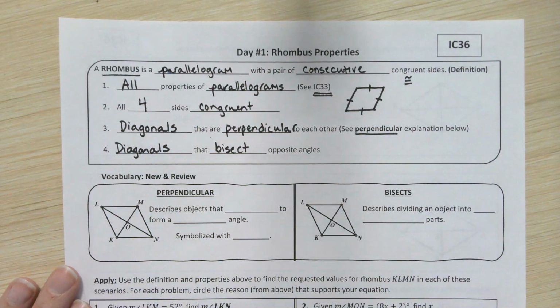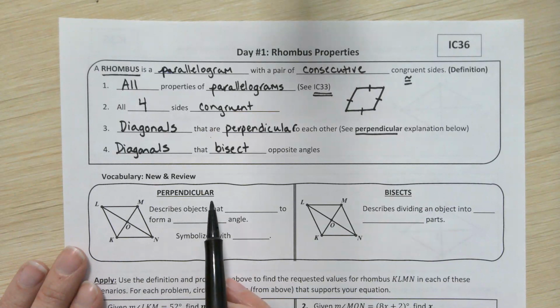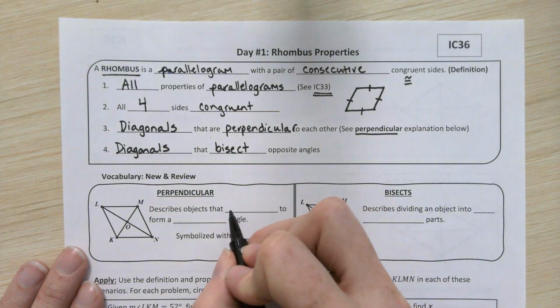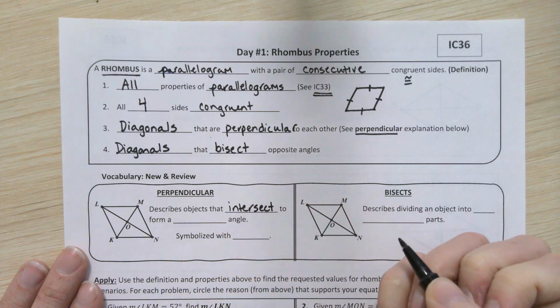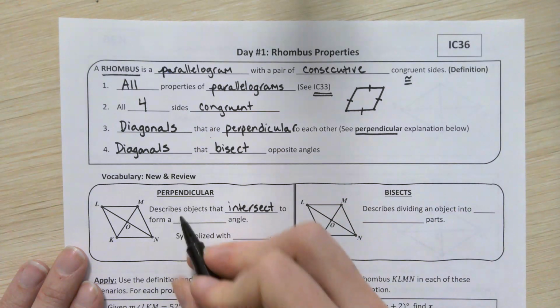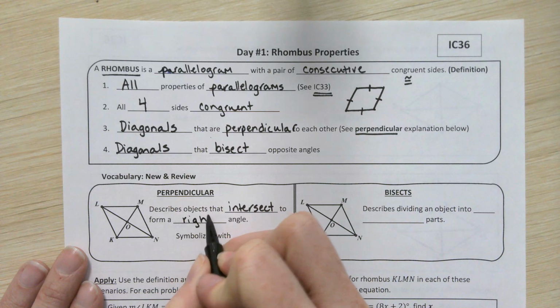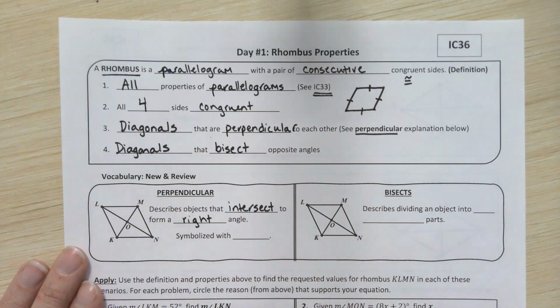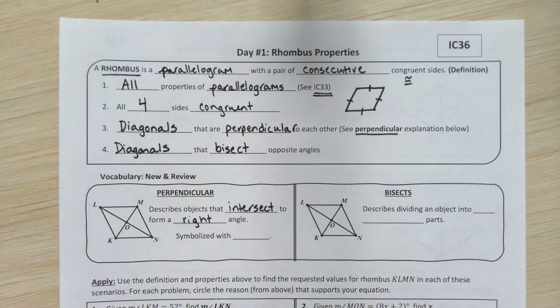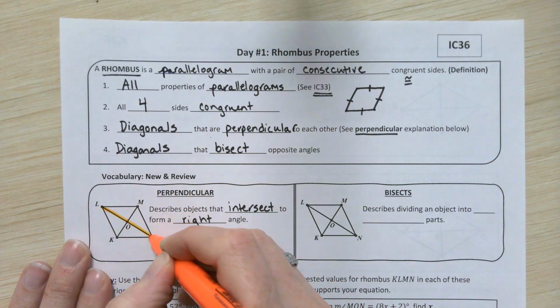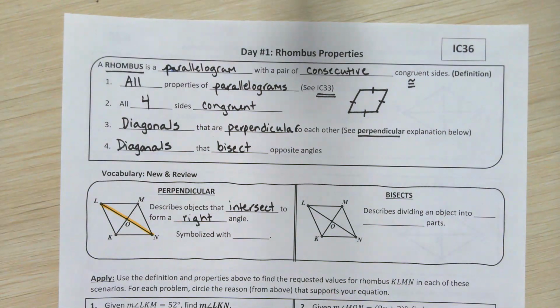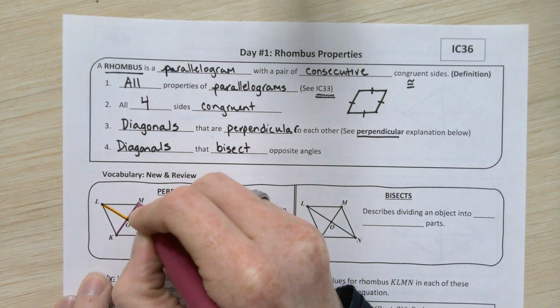All right, so some vocabulary. Perpendicular. Perpendicular describes that objects intersect each other in a very specific way. And that very specific way always forms right angles. So when we talk about the diagonals being perpendicular, that would look like segment LN and segment KM.